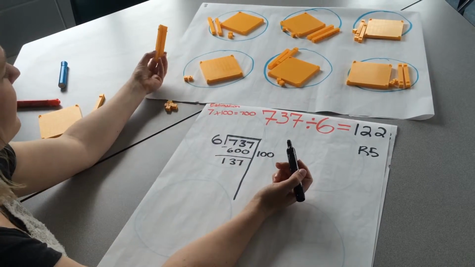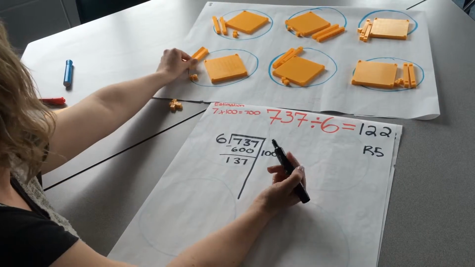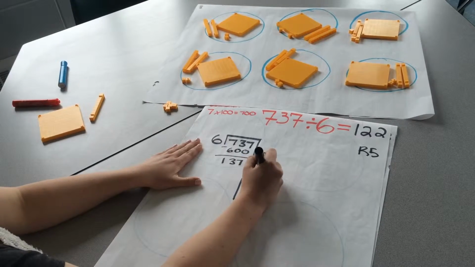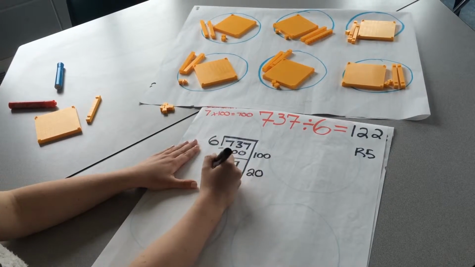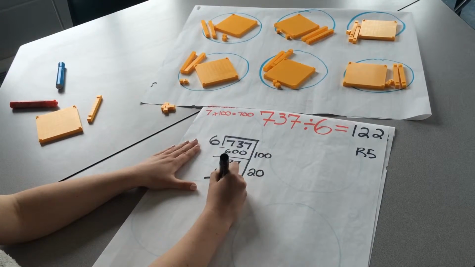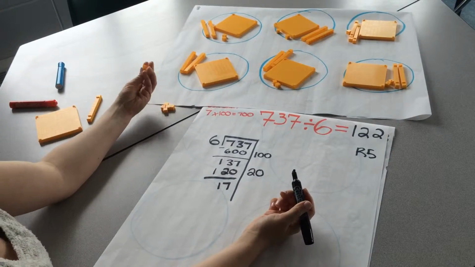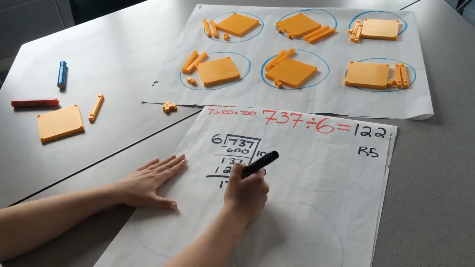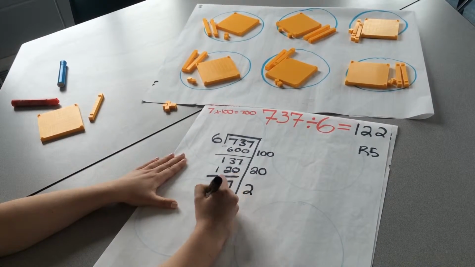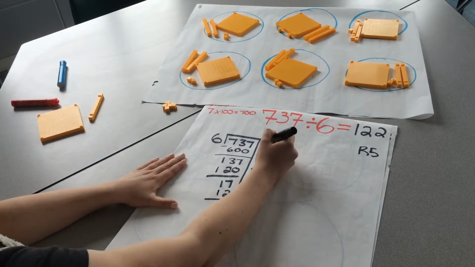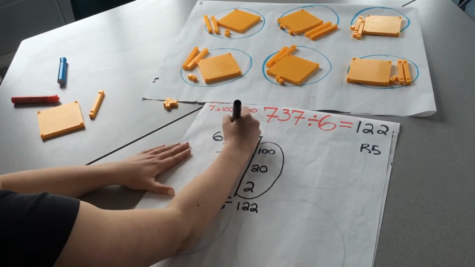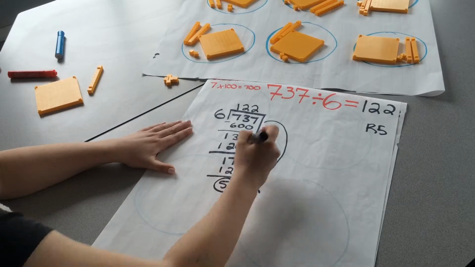Next, I'll look at my tens place. I've got 2 rods in each one, and 2 rods times 10 is 20. 6 times 20 is equal to 120. Now I'm left with 17. Lastly, I'll look at my ones place. I've got 2 units in each, so that will be equal to 2. 6 multiplied by 2 is 12 with my 5. So now I'm going to take the sum of these numbers, which is 122, with my remainder of 5.